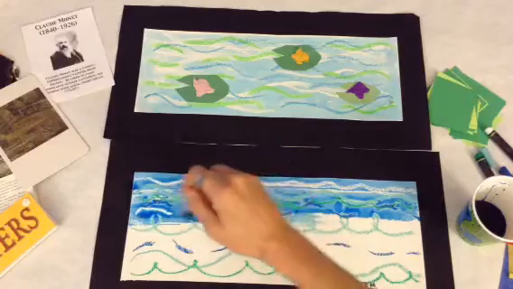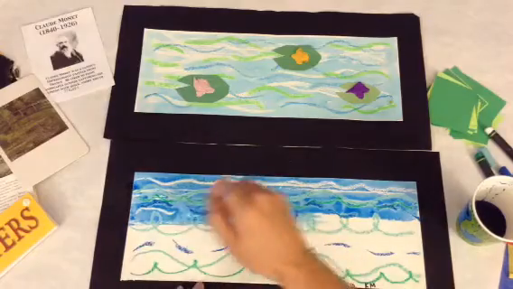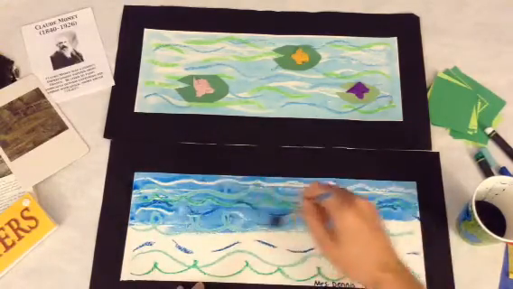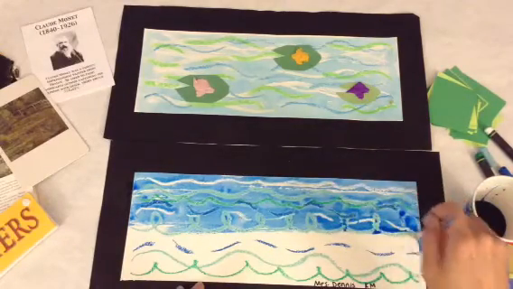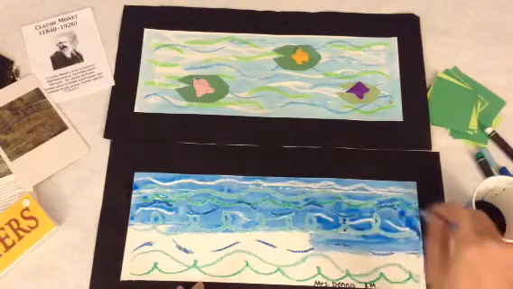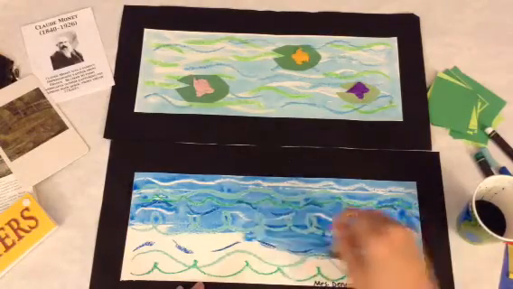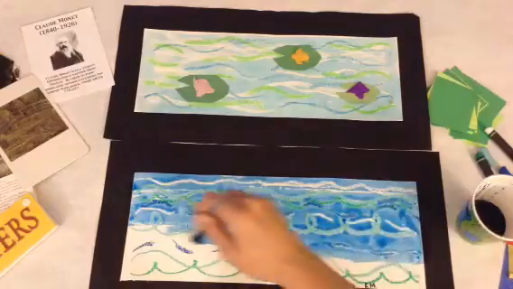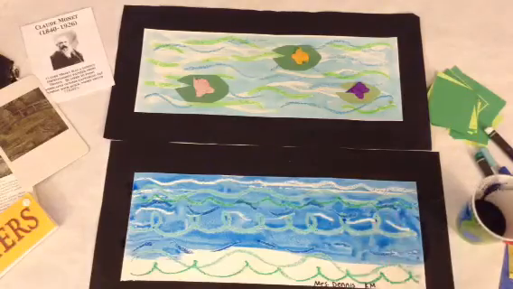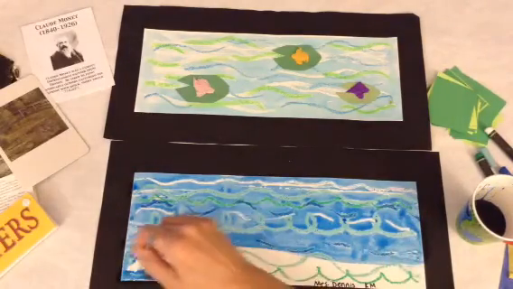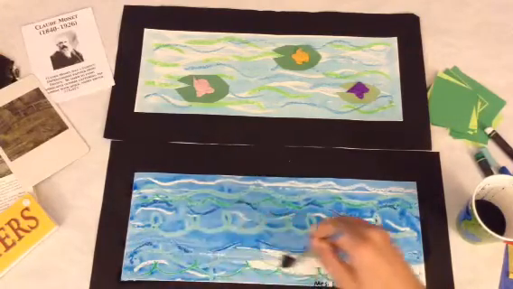And I'm working down my painting. If you see that you have some puddles of paint, you can just take your brush and keep moving it around your paper. You don't want to have big puddles of paint because it will take a long time to dry, and our lily pads are going to have a hard time sticking to the paper. Do you see how I've gone all the way to the edges? We don't want our white paper showing unless we have oil pastel line on them.